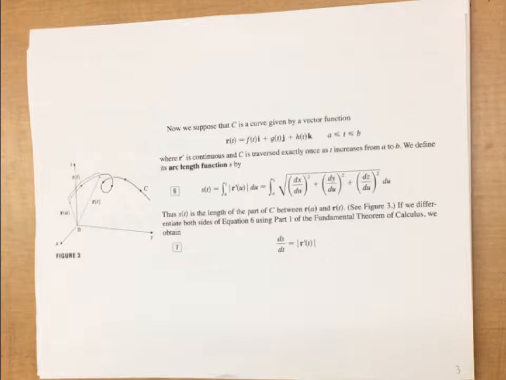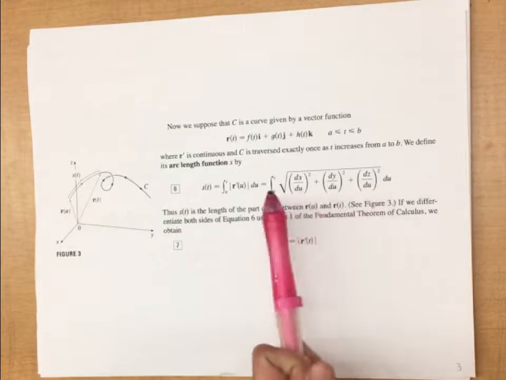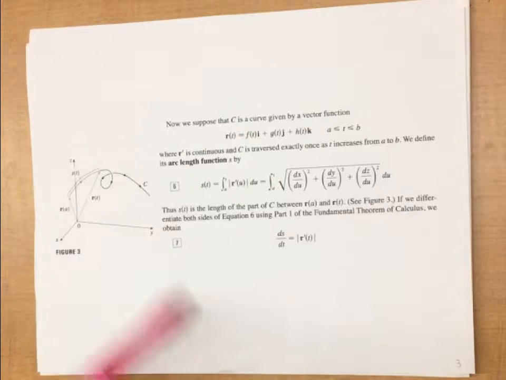We find that by taking the derivative of each of x, y, and z, all over the square root. Thus, s of t is the length of part of C between r of a and r of t. If we differentiate both sides, we get ds over dt equals the magnitude of r prime of t.